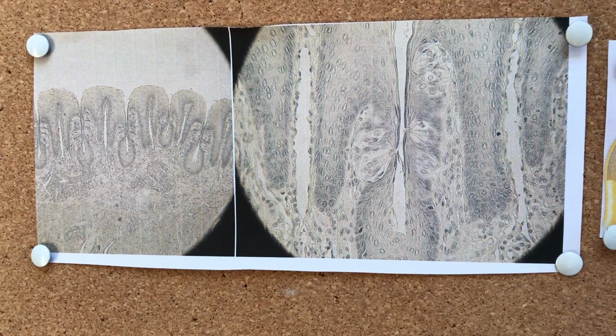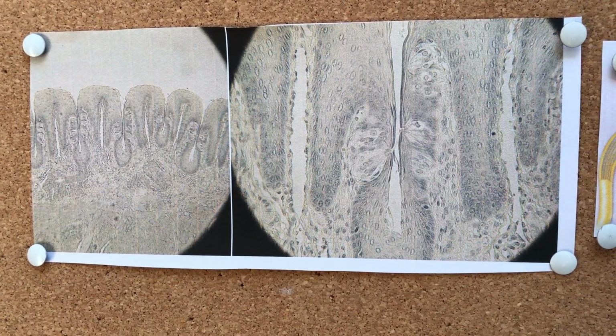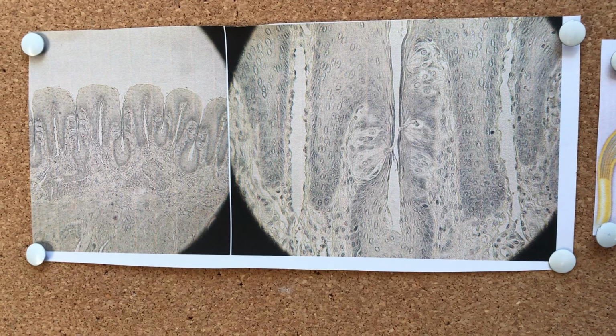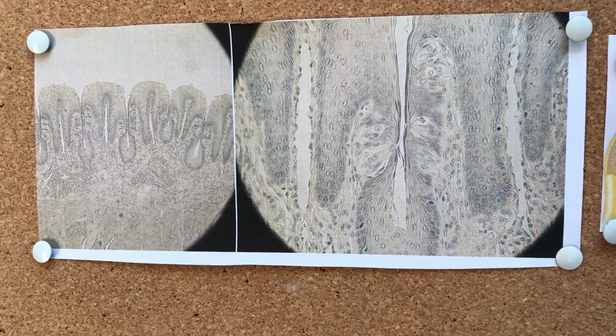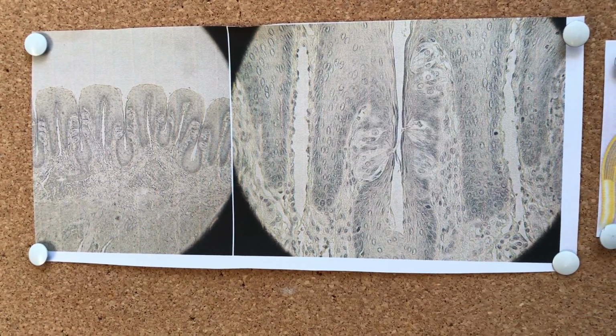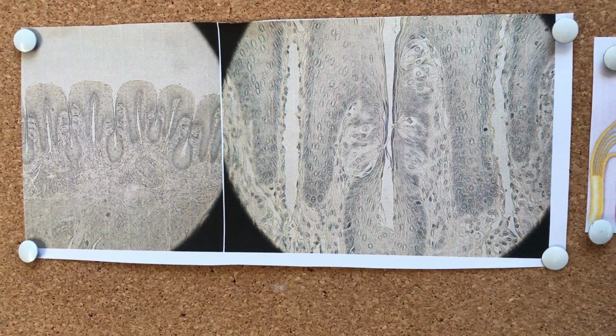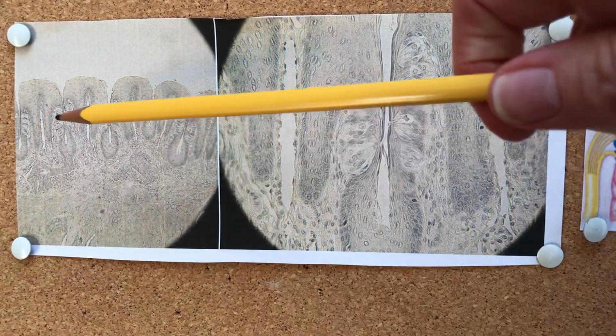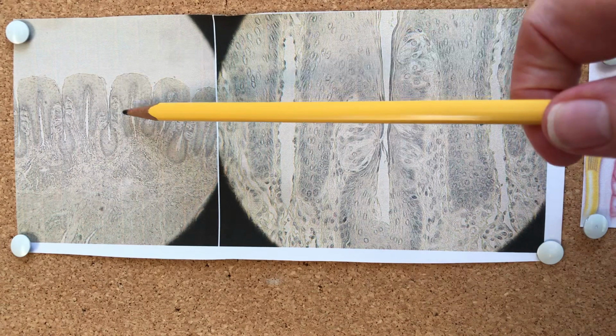Continuing with the senses, we did the general senses in the previous video. Now we're going to start looking at some of the special senses. We're going to look at taste and smell, which are both chemoreceptors. With your taste, the surface of your tongue is where your taste buds will be found.